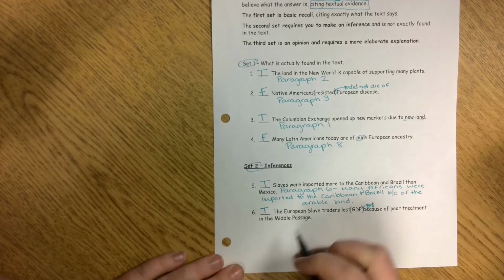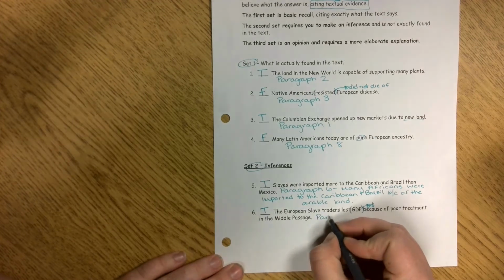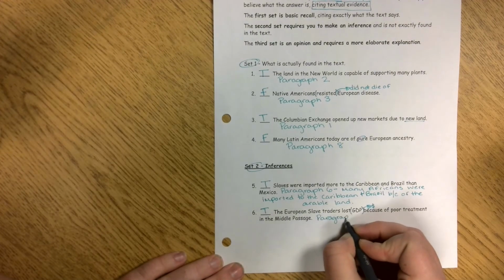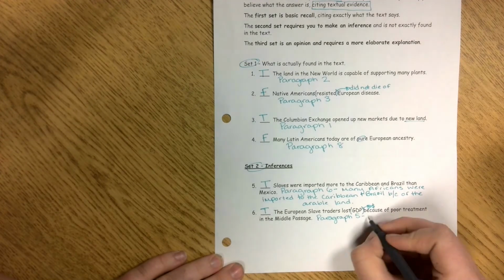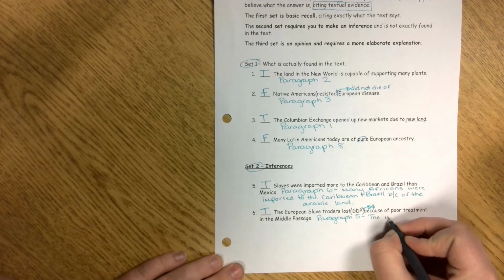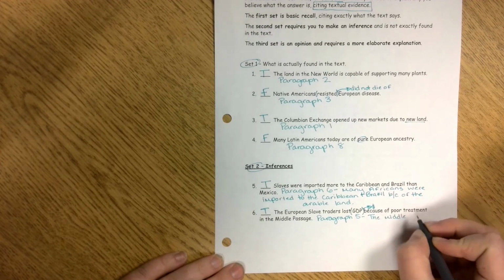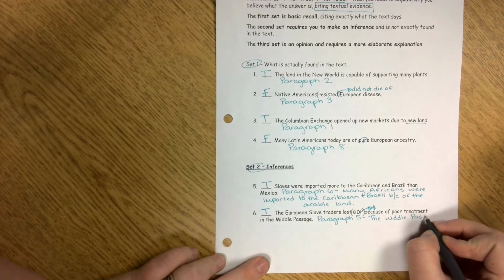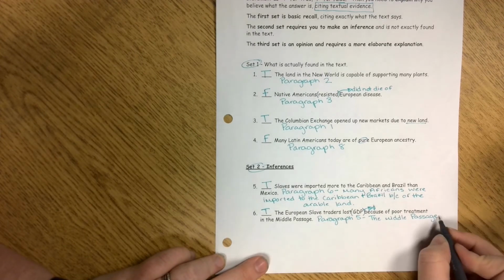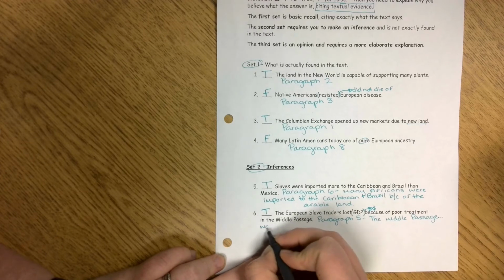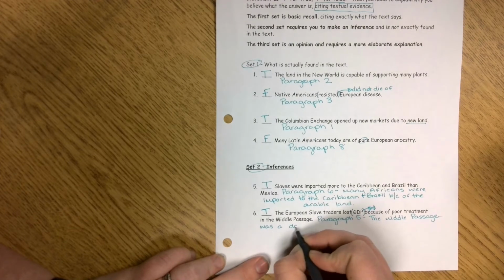All right, because paragraph 5, the Middle Passage, was a dangerous journey.